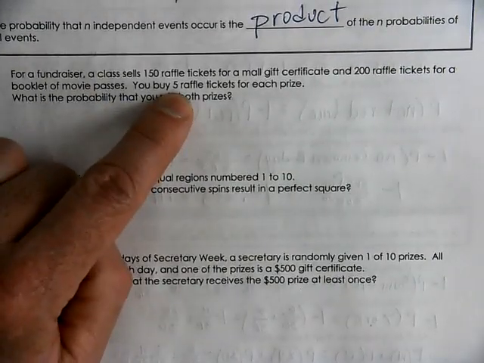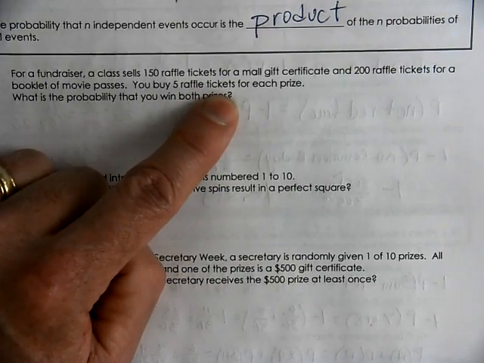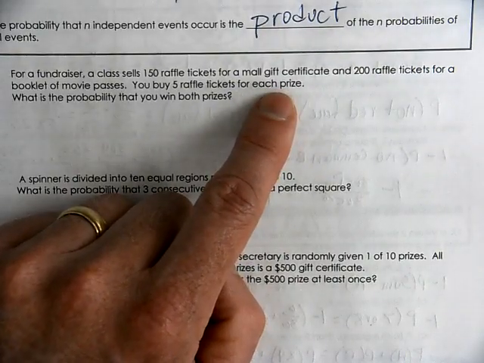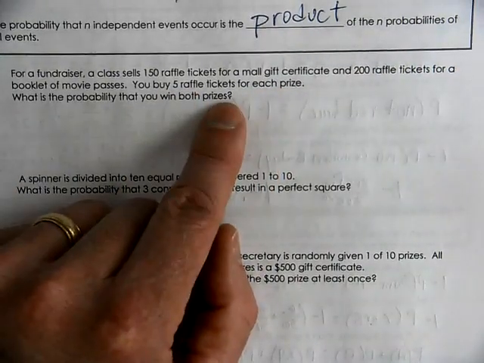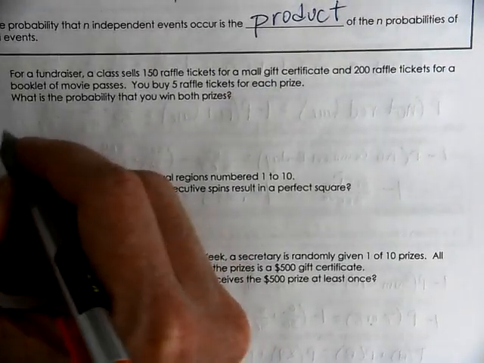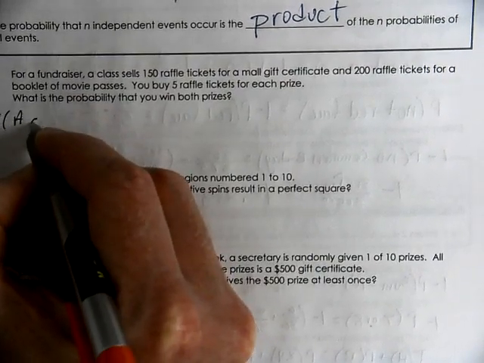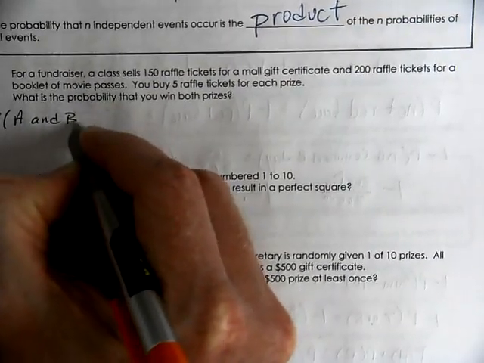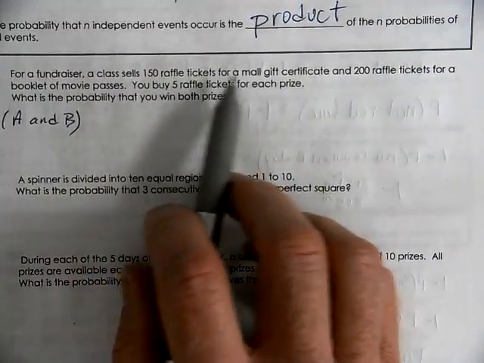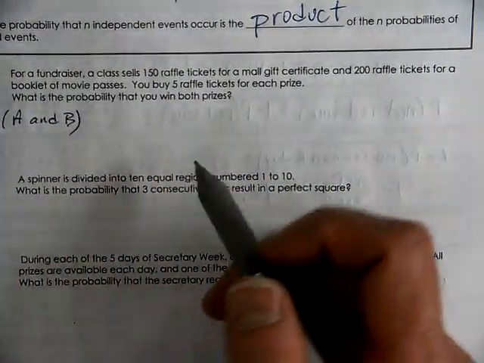You're going to buy 5 raffle tickets for each of the prizes, so you actually have bought 10. So what's the probability of A and B? You want to win A, the mall gift certificate, and B is the movie passes.